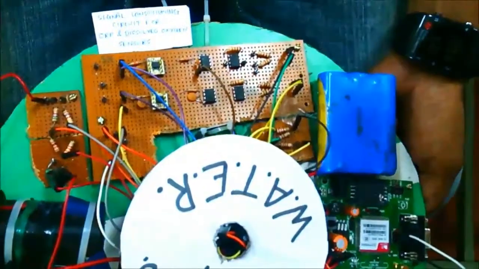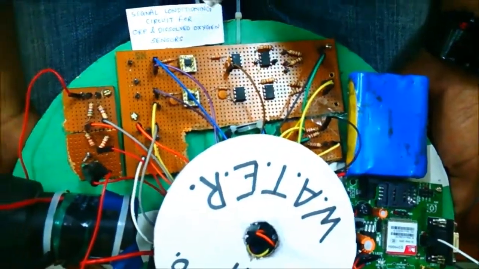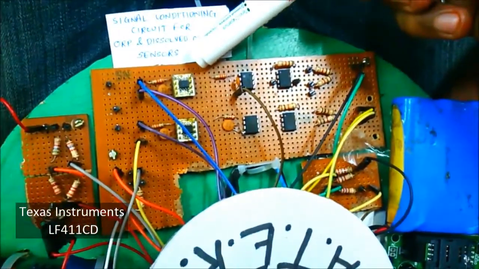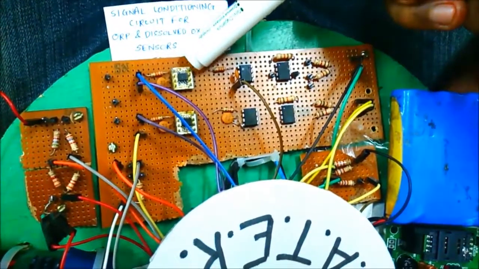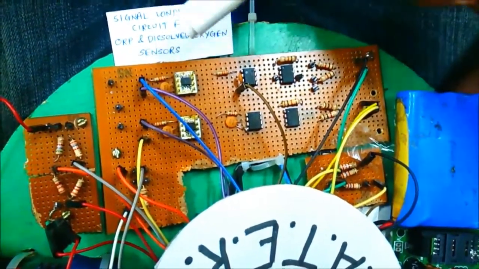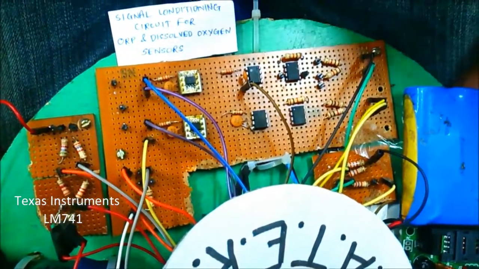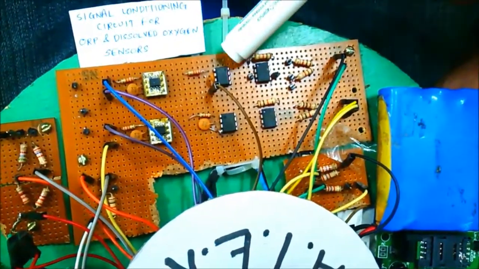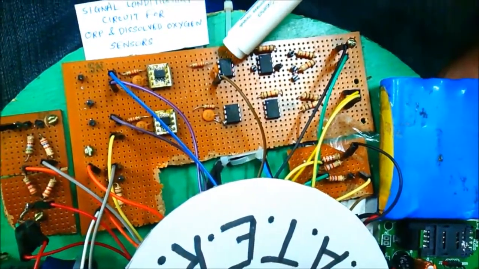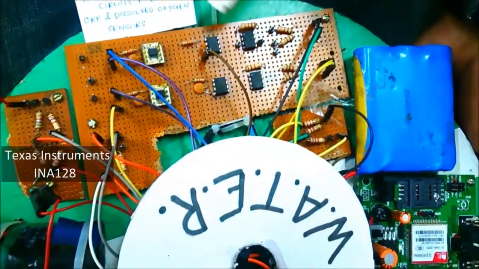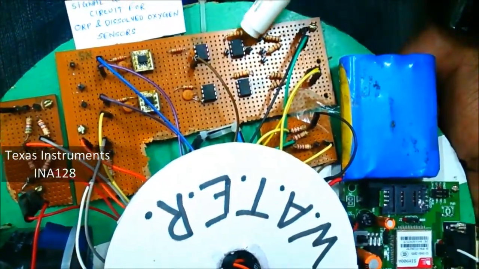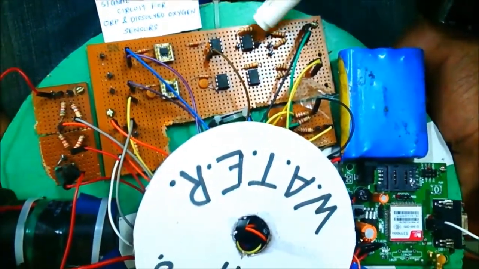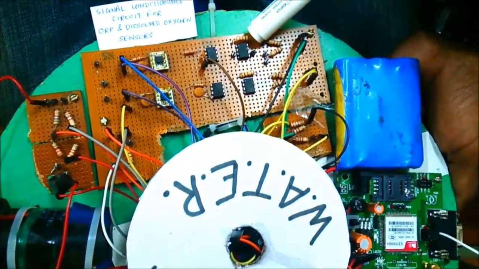The signal conditioning circuits are of 2 types. The first type consists of 3 stages. The first stage consists of a low pass filter made using the LF411CD IC, which is provided to us by Texas Instruments. The cutoff frequency of this filter is 50 Hz. The second IC is LM741, provided to us by Texas Instruments. We have made a low pass filter using this IC with a cutoff frequency of 60 Hz, and the output of this IC is fed to INA128, which is an instrumentation amplifier provided to us by Texas Instruments. We have used an amplifier in our circuit because the output voltages of the sensors are very low.